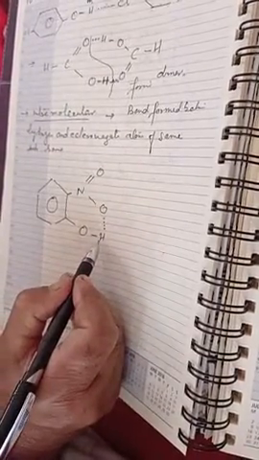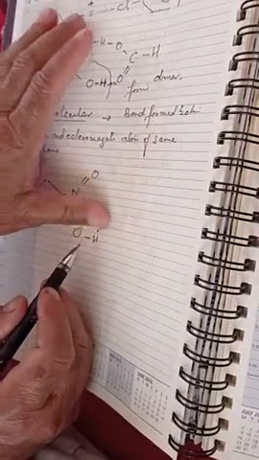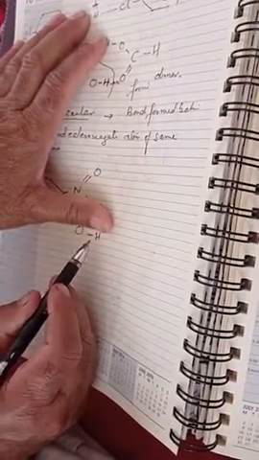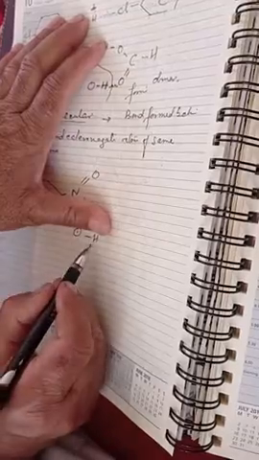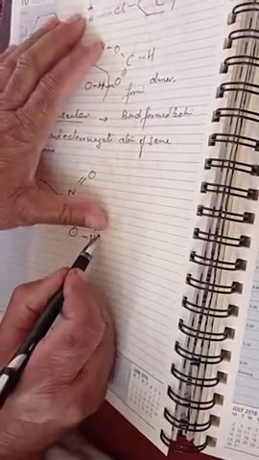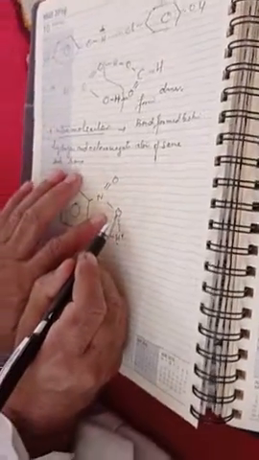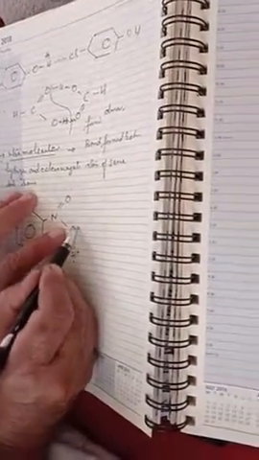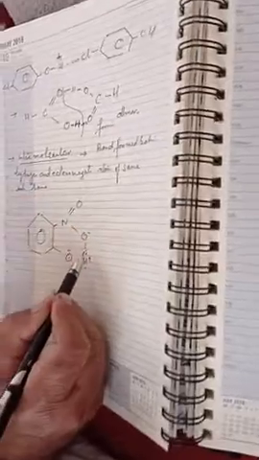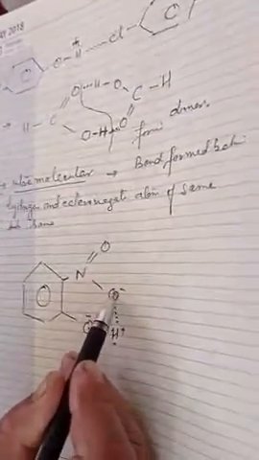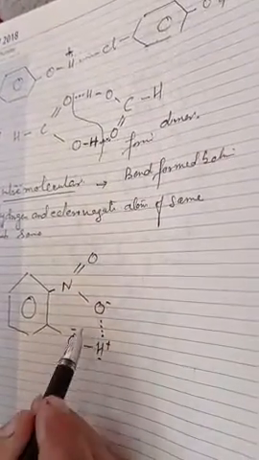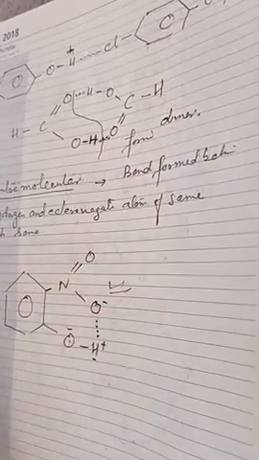Hydrogen is electropositive. The hydrogen in the phenol group is bonded to the oxygen, which is electronegative, so the hydrogen attains a positive charge and the oxygen a negative charge. Again, in the nitro group there is an electronegative atom, oxygen. A bond is formed between the electronegative oxygen and the hydrogen within the molecule. This is intramolecular hydrogen bonding.